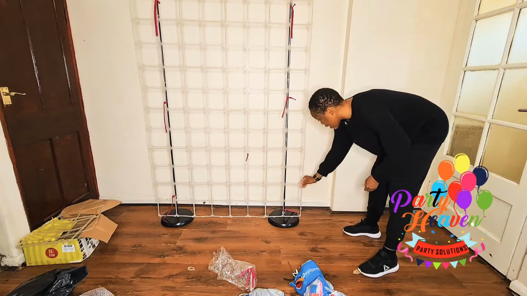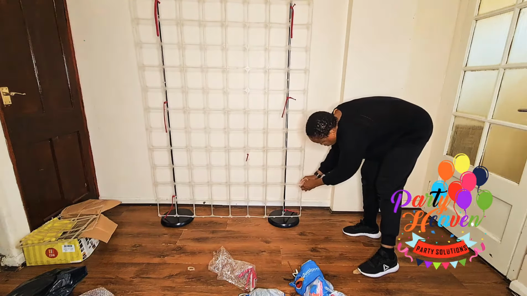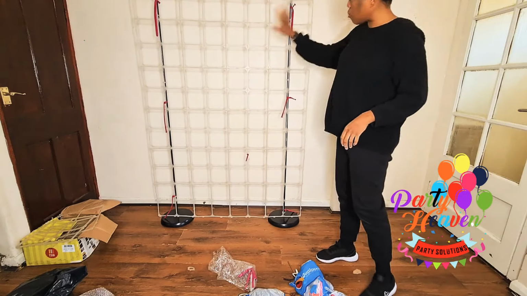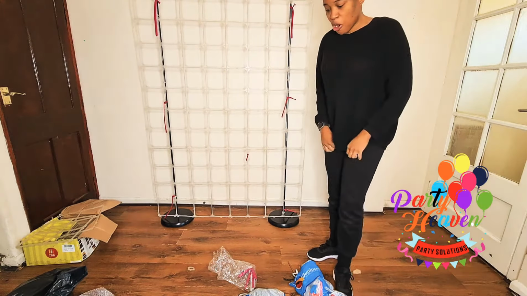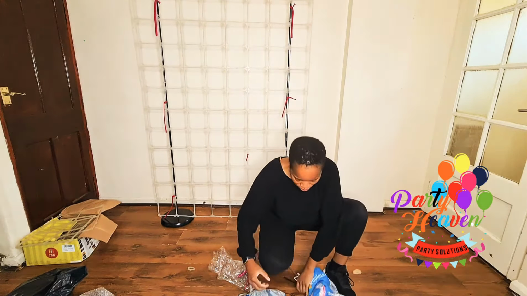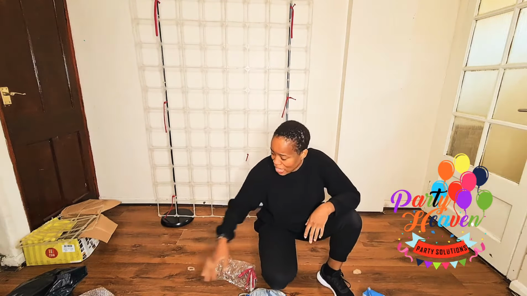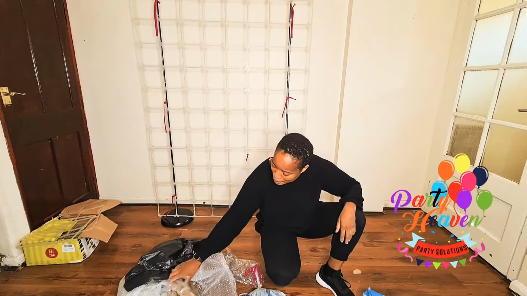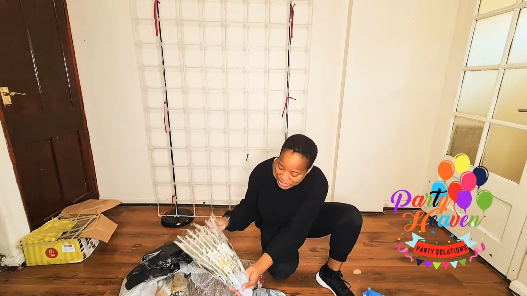So I've got the stand, I've got some broken already, but it's still fine to use. I'm just going to leave that like that. So I've got my backdrop stand ready to put my balloons, and I've got my balloons here. Like I mentioned last week, we're still doing the random color match, and then I've got some lovely dried flowers. I've got pampas, and I've got some bouquet here.